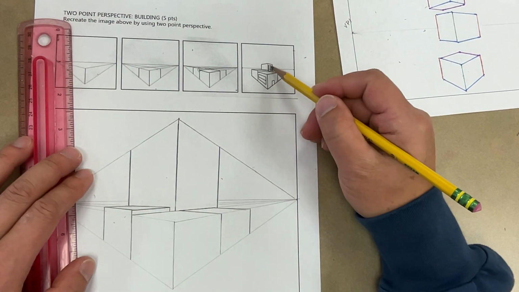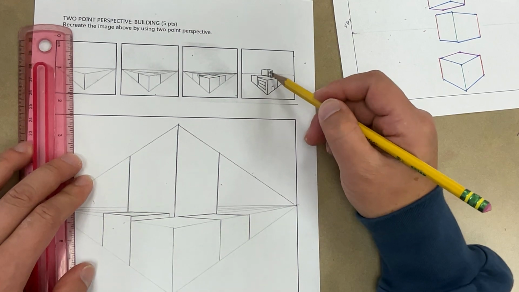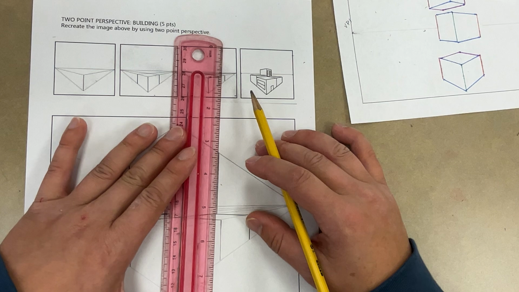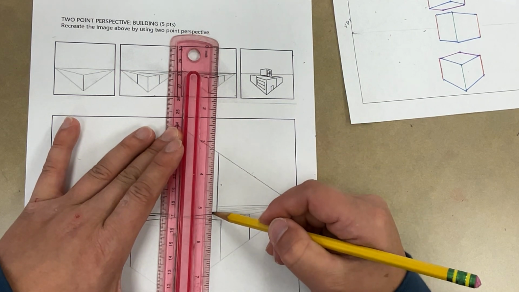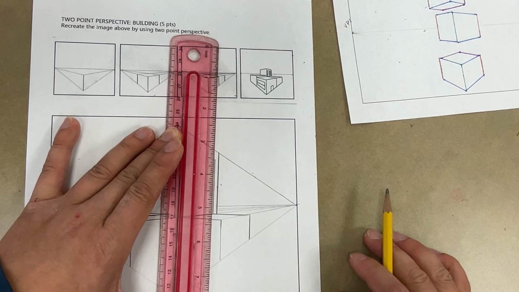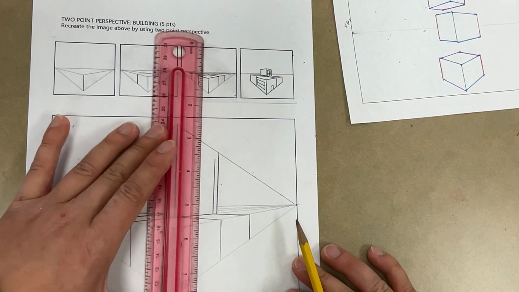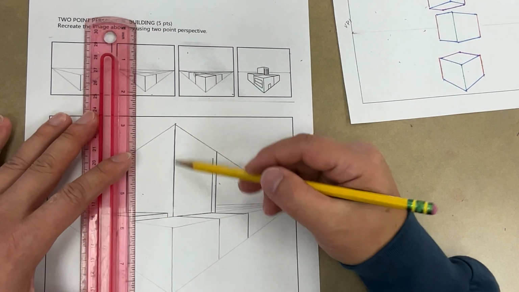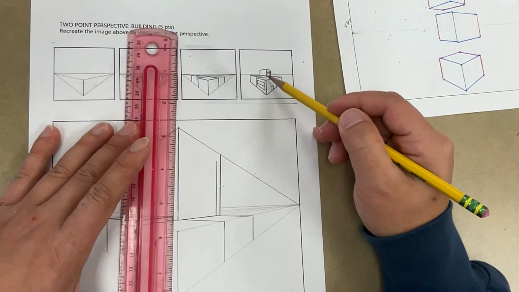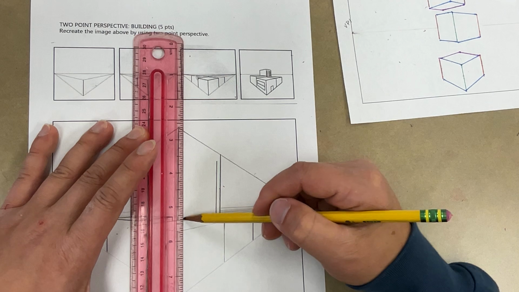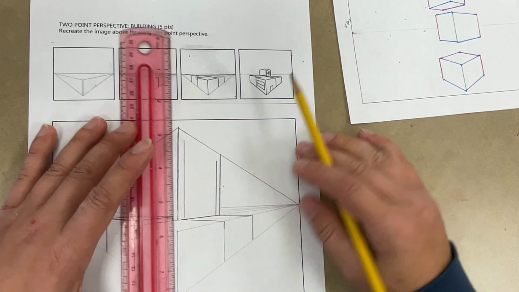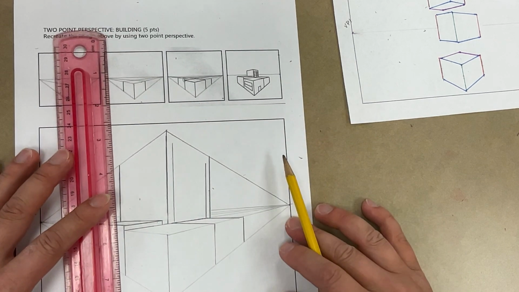Then what I'm gonna do is draw these little windows here on my building. Slide my ruler over, establish that edge. Over here, I'm going to establish the left side of my windows. I have to make sure it's parallel, so I'll lightly draw it up, just like that.